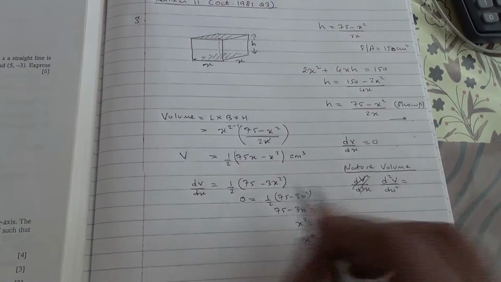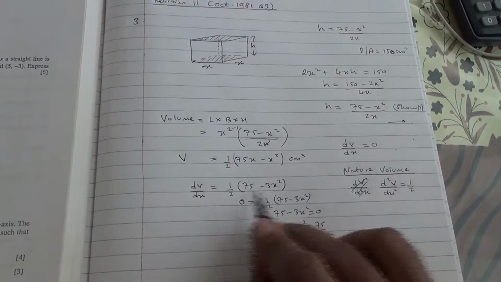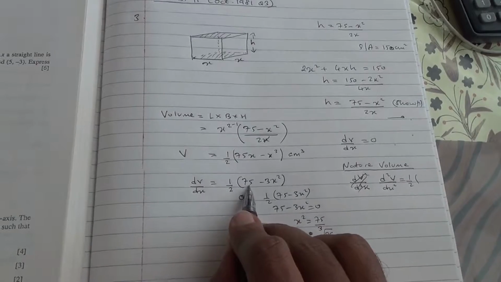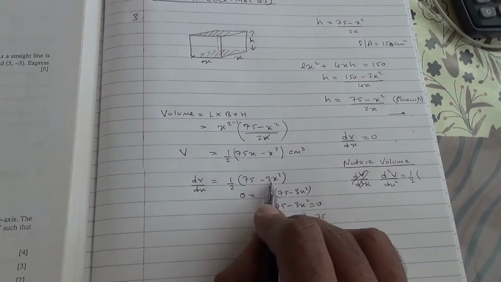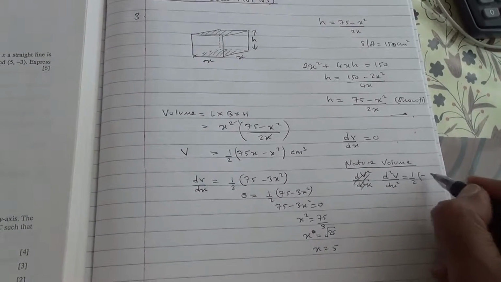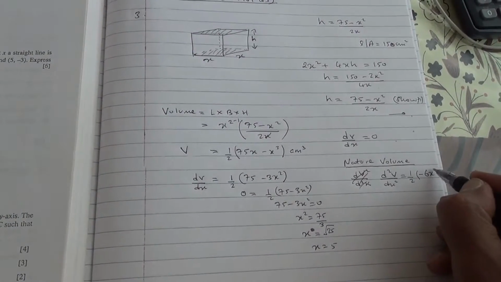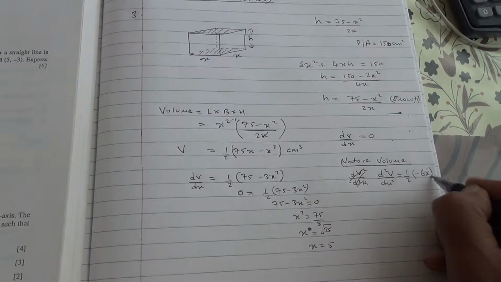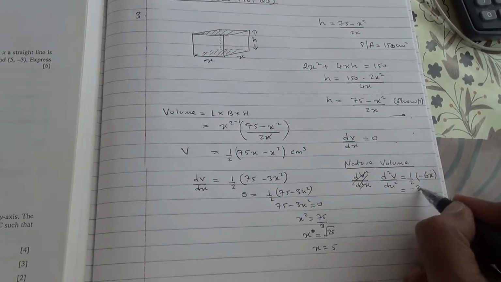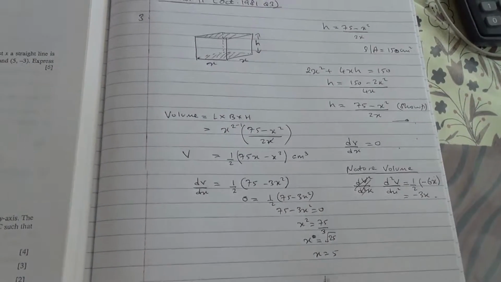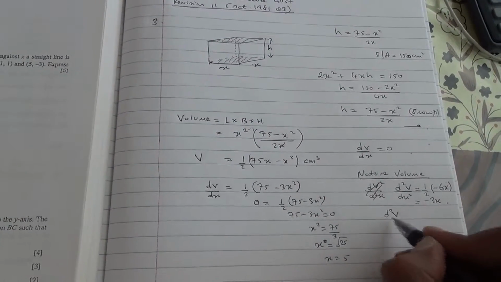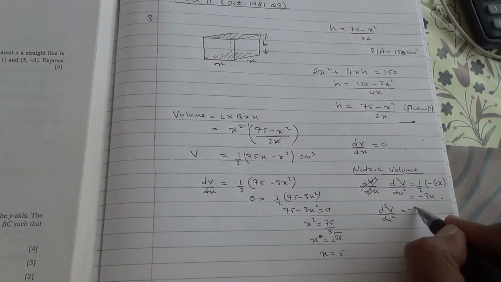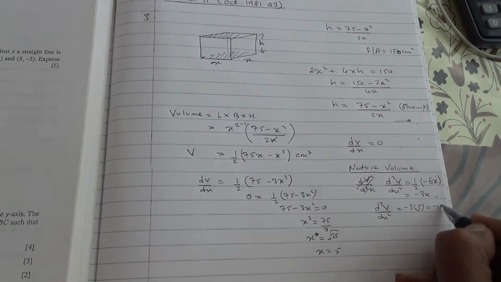If you differentiate, you're going to get half, differentiate 75 you get 0, you differentiate minus 3x squared, you're going to get minus 6x. And that's going to give you minus 3x. And what was x? x was 5. So you substitute x in here, you're going to get d2v over dx squared is equal to minus 3 times 5, which is minus 15.